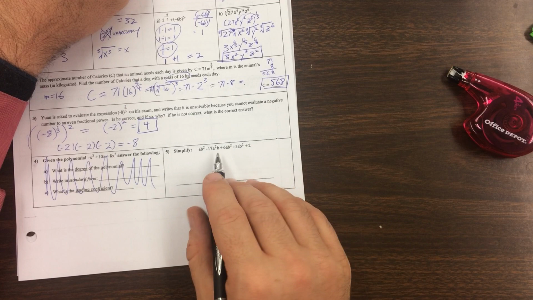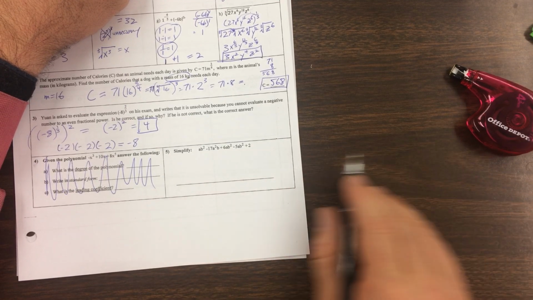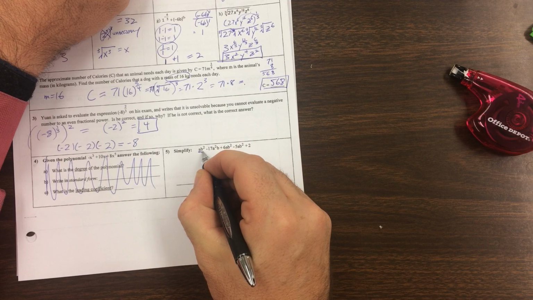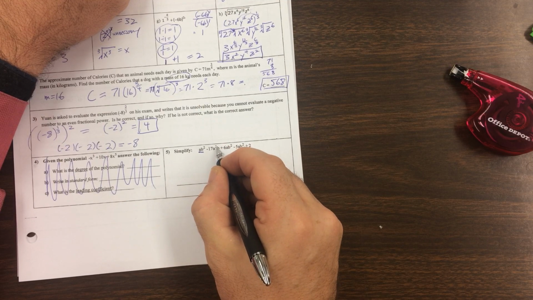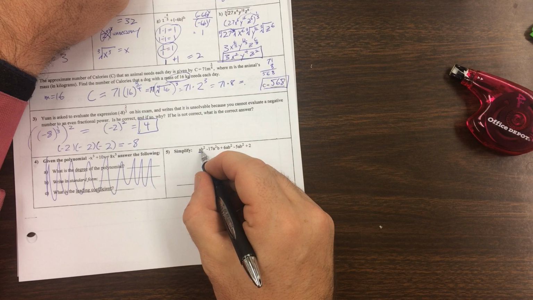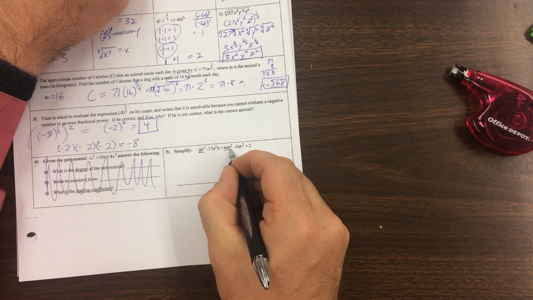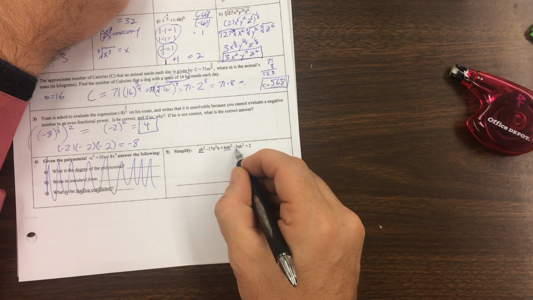Simplify the A's and B's. We need to combine like terms. So look, I've got an A and a B squared in this term. Here I've got an A squared and a B, so the exponent belongs to the B. That doesn't combine with this. But here's another AB squared, and here's another AB squared.